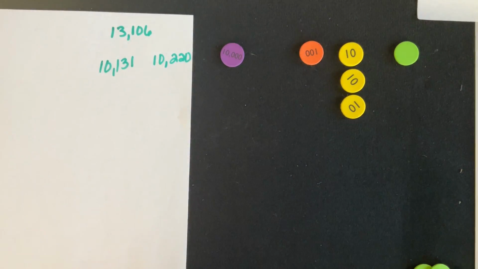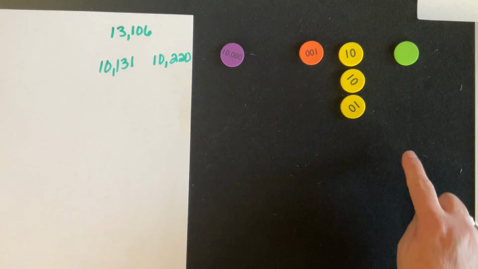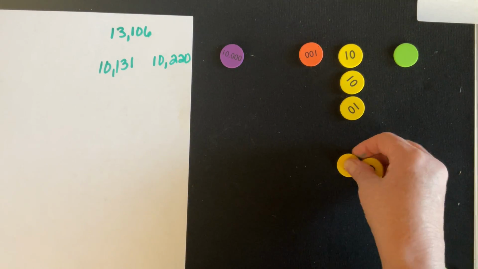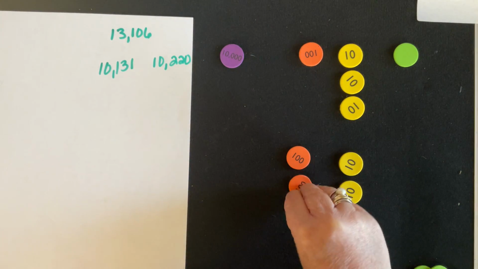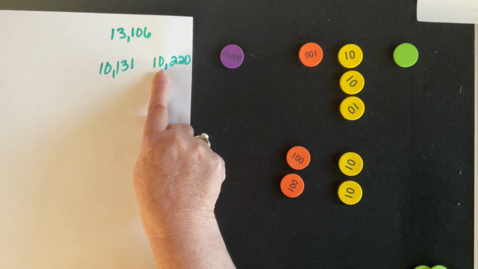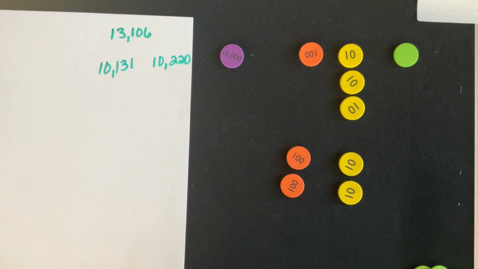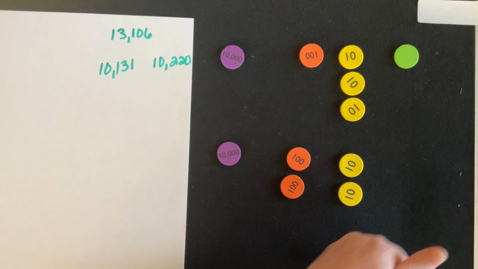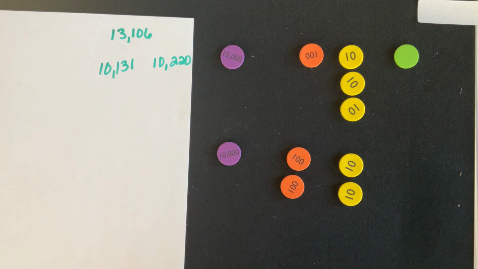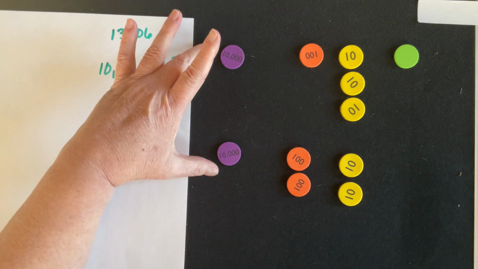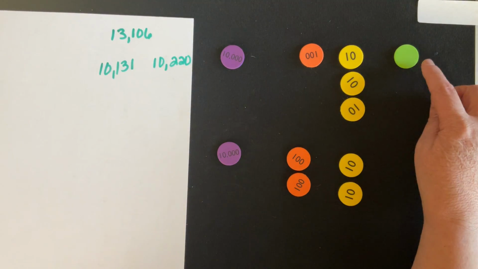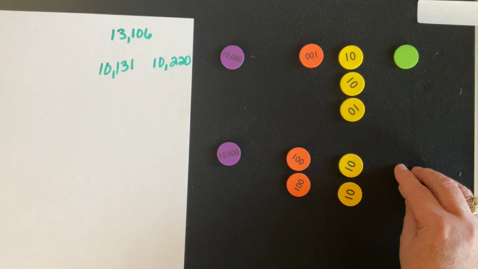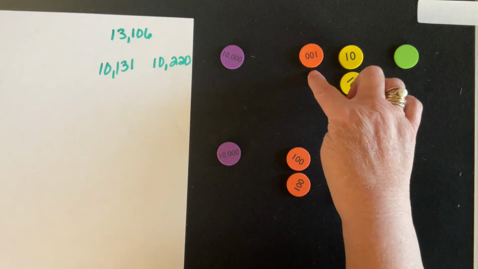Okay, now let's represent the next number. How many 1s do I have? None. How many 10s do I have? 2. How many hundreds do I have? 2. How many thousands? I don't have any, but I have a 10,000 disc. Okay, if we were going to compare these two numbers, what do you notice? So if you start off with those type questions, the kids may say, well, I noticed there's exactly the same number of purples. Or they may say, well, there's 1 green and no greens down here. There's 3 more here, 1 less here.